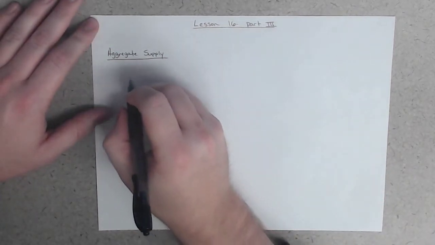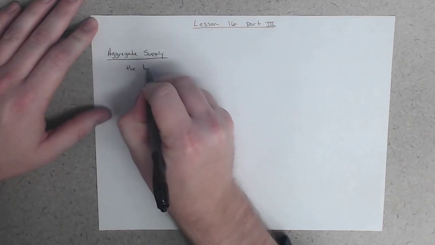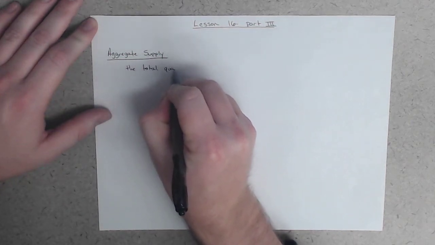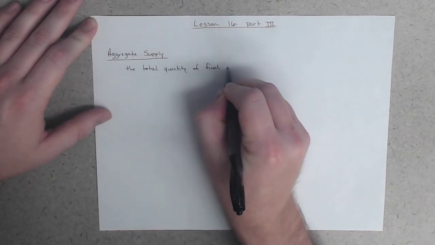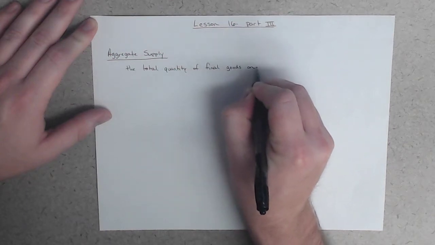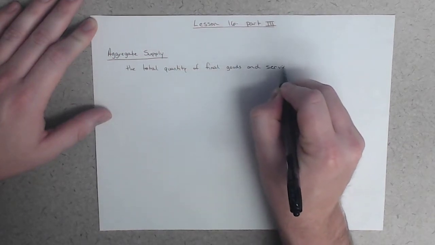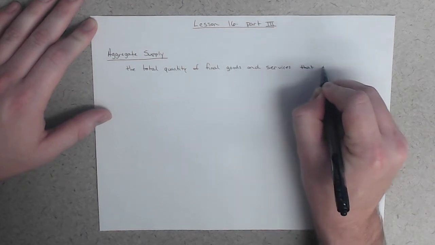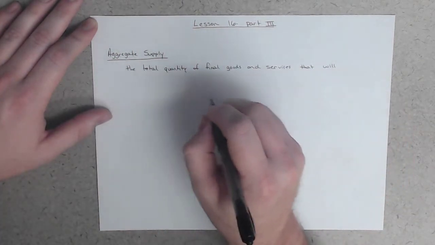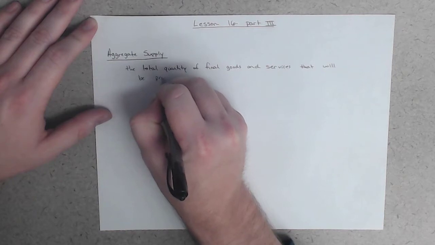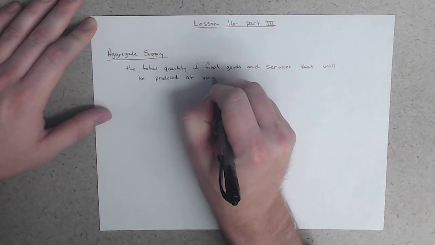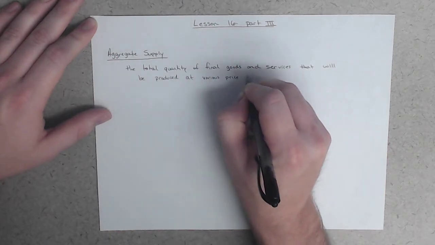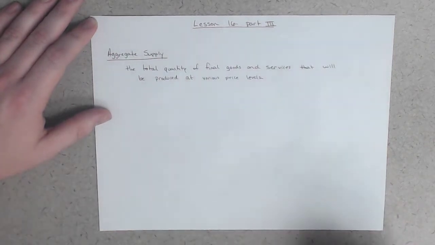Aggregate supply shows us the total quantity of final goods and services that will be produced at various price levels.